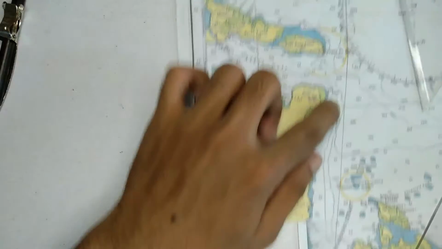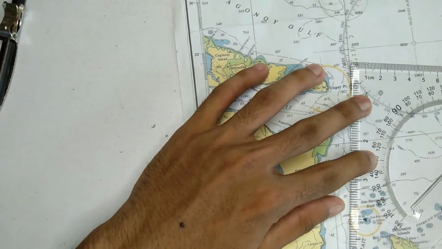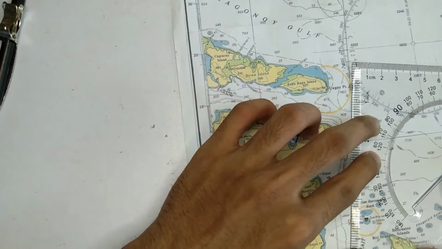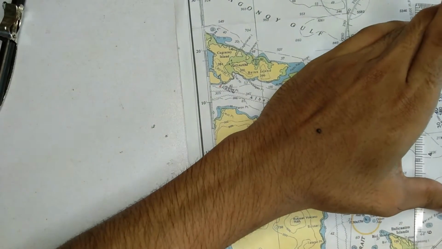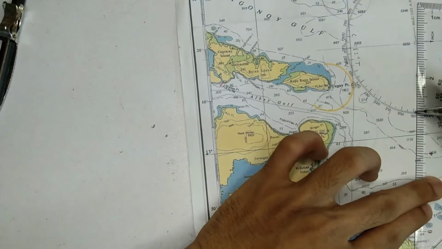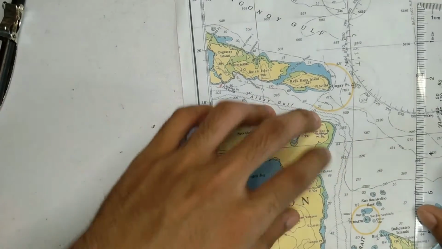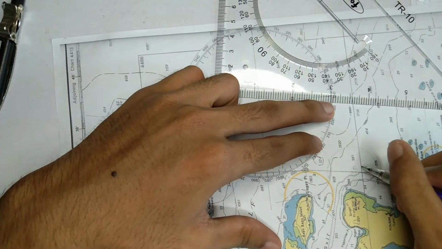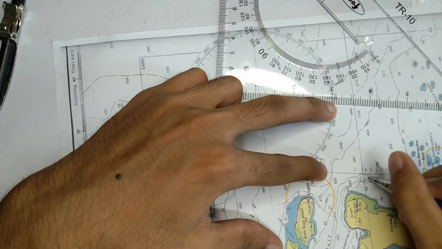Now this one, so let's check. We have here this course line, then bring this to your compass rose right here. So 180, so we have here 190 minus 2, we have here 187.5 degrees true, speed is 10 knots.